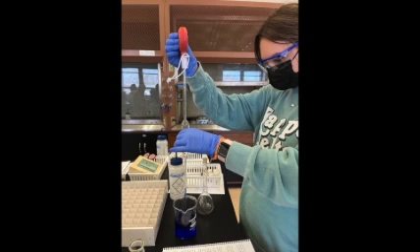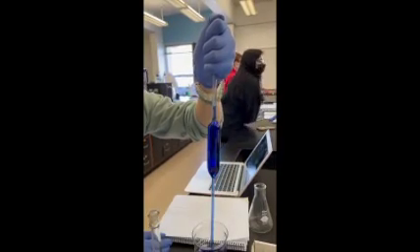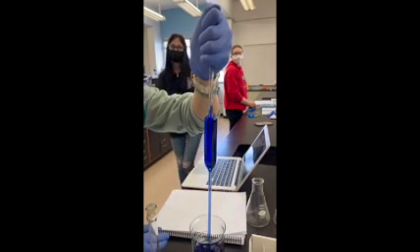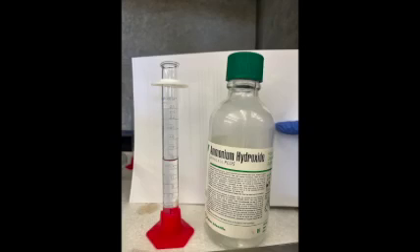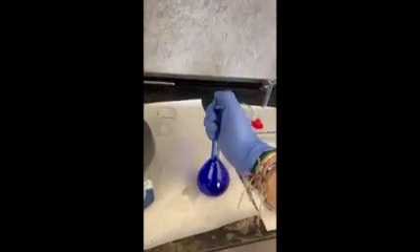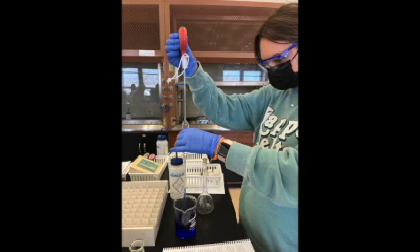Using a 50 milliliter pipette, transfer 100 milliliters of standard solution 1 back into the rinsed 200 milliliter volumetric flask. In the hood, add 5 milliliters of NH3 and dilute to the mark using deionized water. Once again, invert the solution and dump it into a new, clean 200 milliliter beaker.